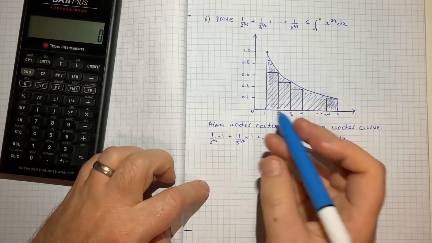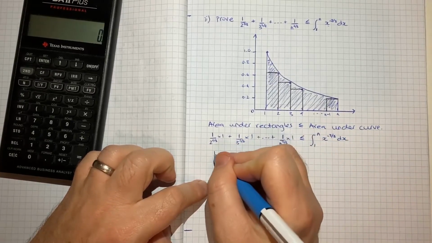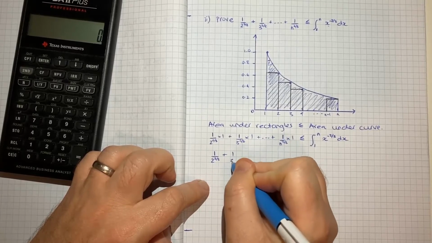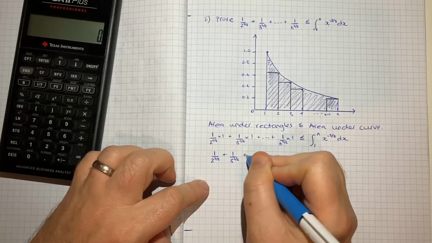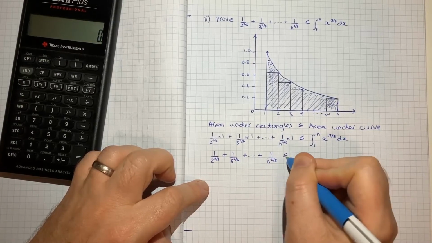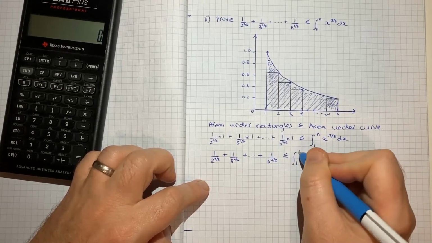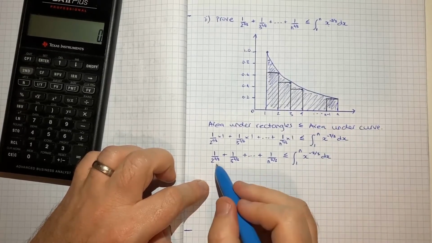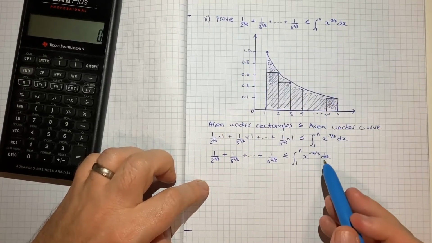Since it's all times 1, this simplifies easily: 1 on 2 to the 2/3 plus 1 on 3 to the 2/3 plus up to 1 on n to the 2/3 is less than or equal to the integral from 1 to n of x to the negative 2 on 3 dx. And that is what we were asked to prove.